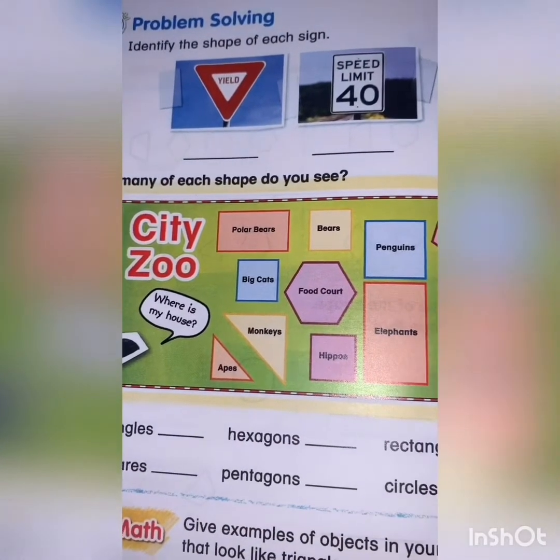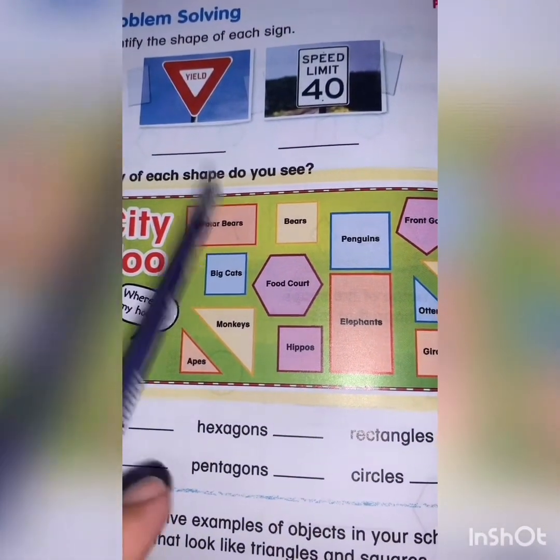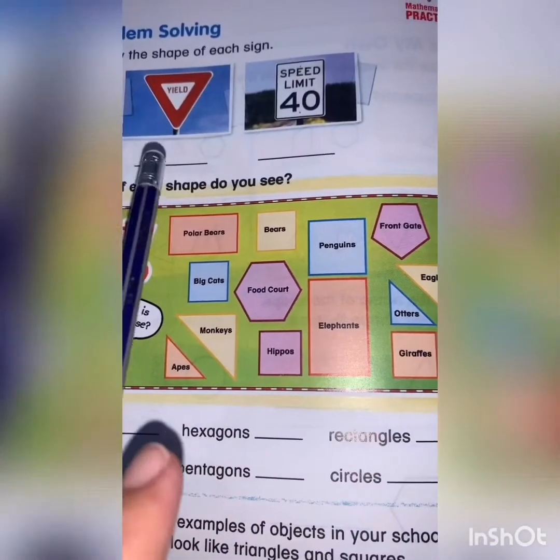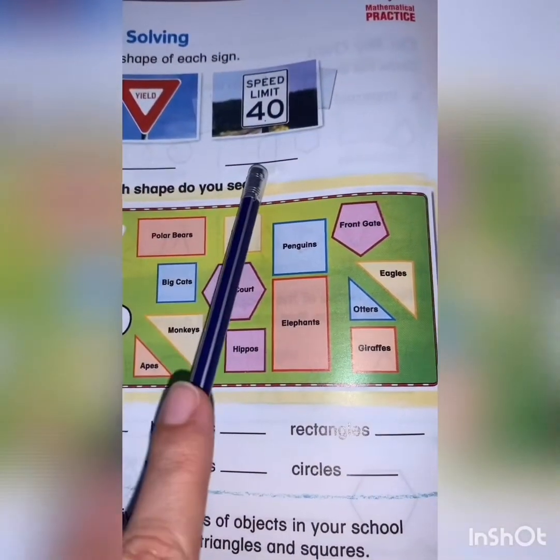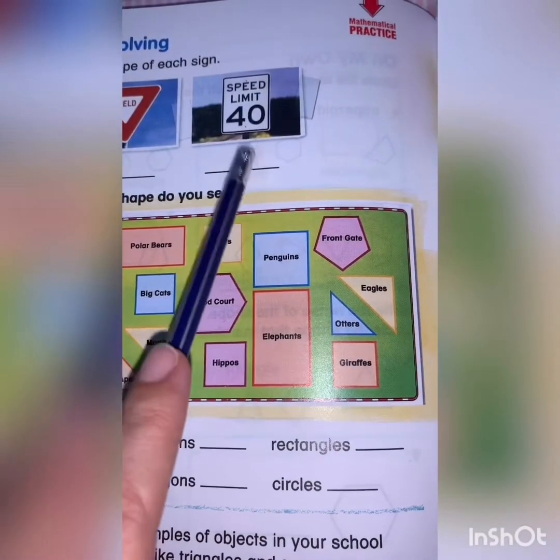We need to identify the shape of each sign. What do you think? What's the shape of this sign? Yes, triangle. Good job. Concerning this one, yes, I can hear. Excellent. It's rectangle.